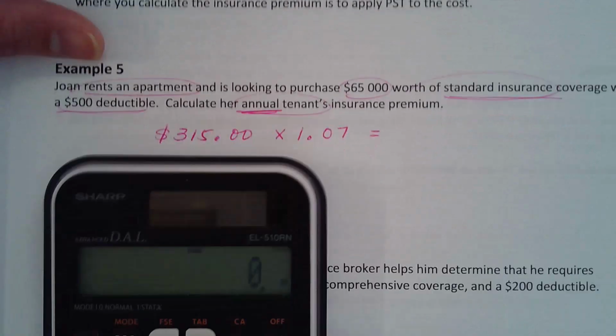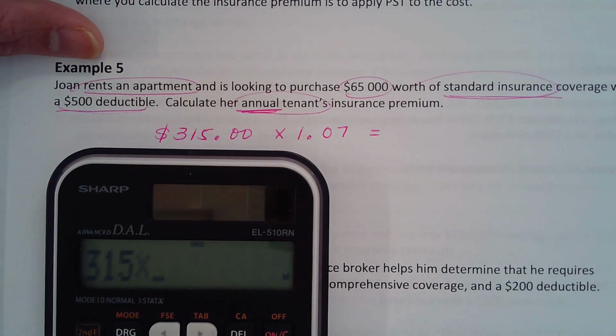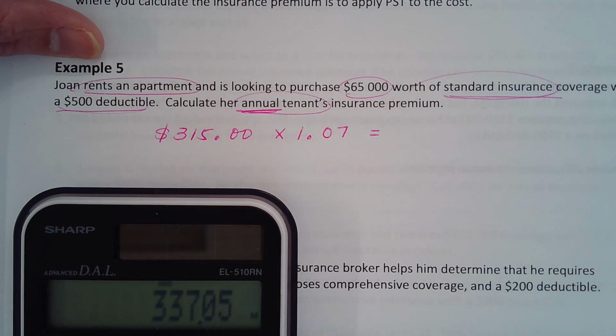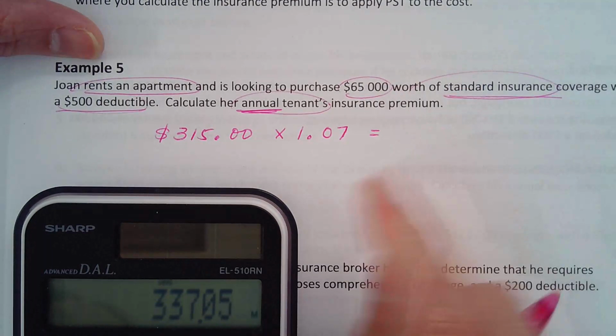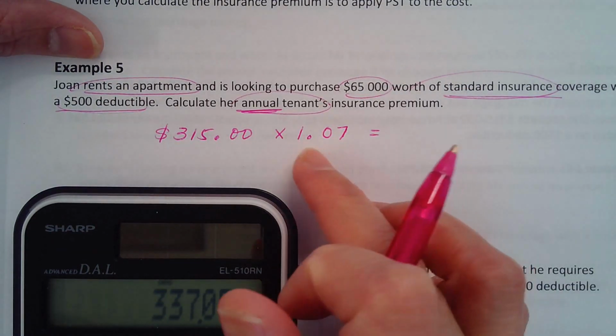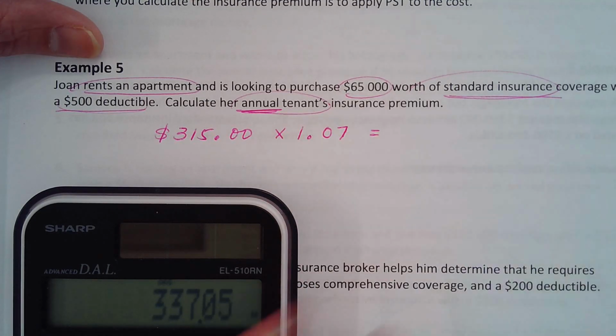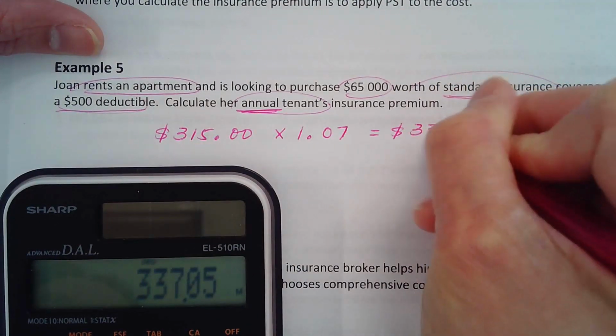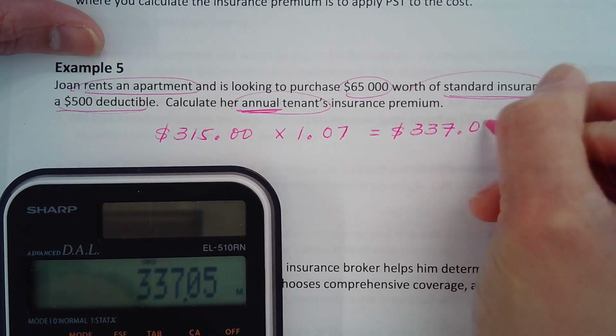So 315 times 1.07. Oh yeah, you can go 0.07 and then you will just add it at the end. And this one is just a one step. So it's 337.05.